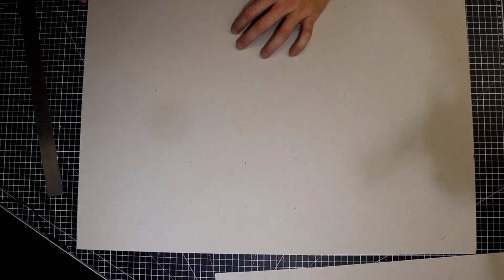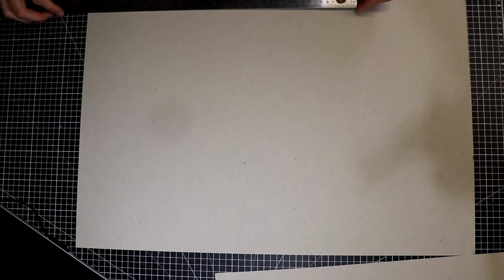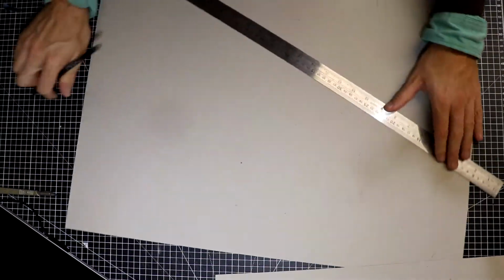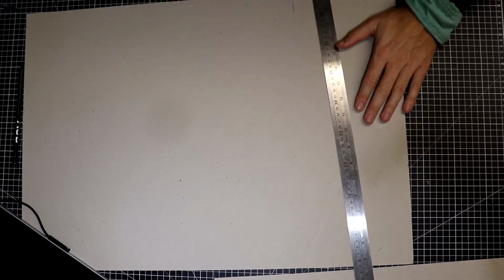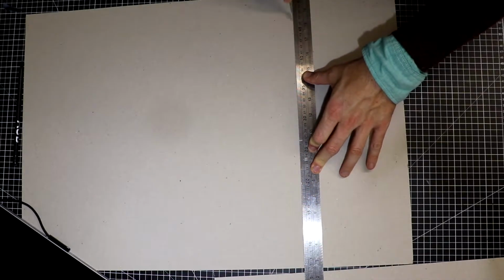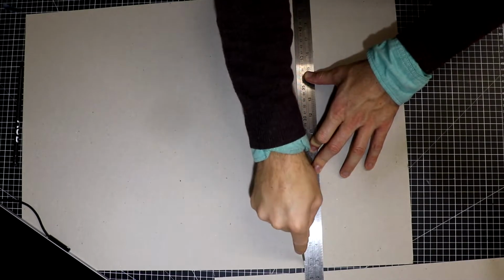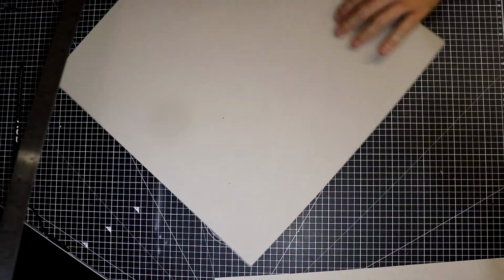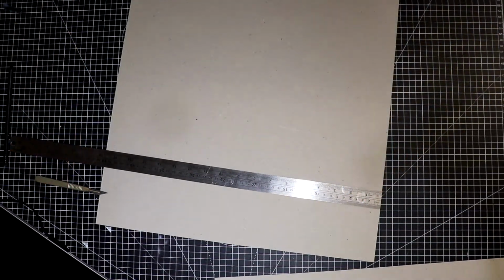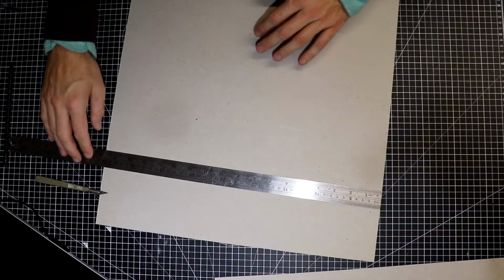So this is going to be 470. 240, I believe.